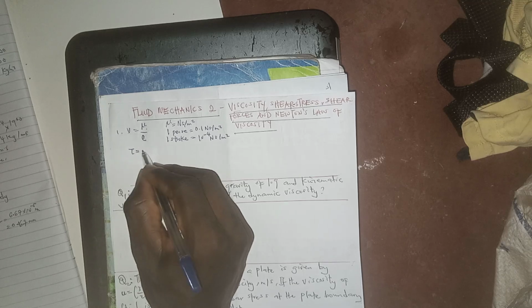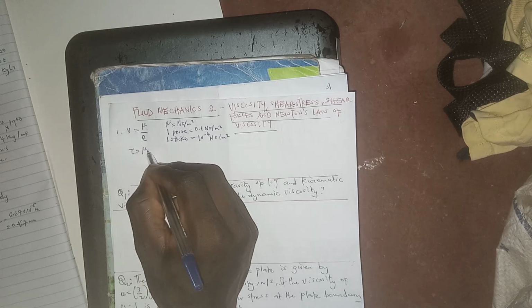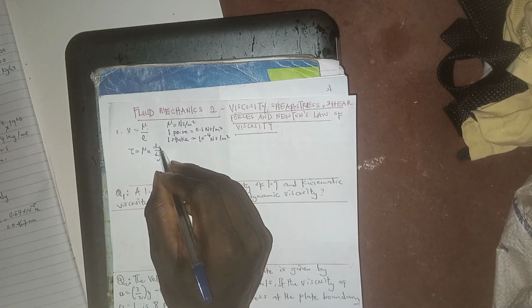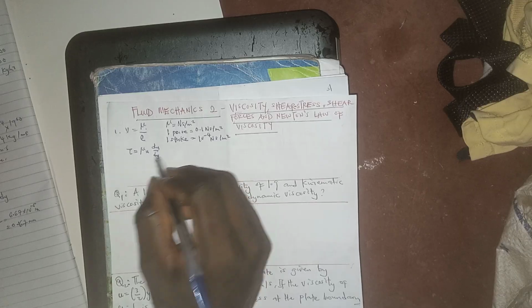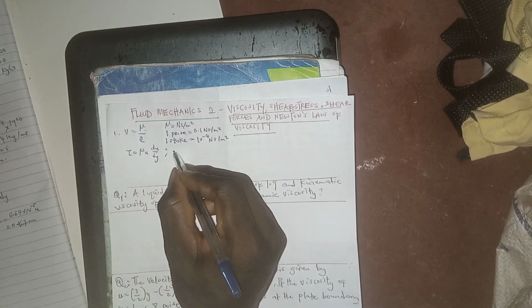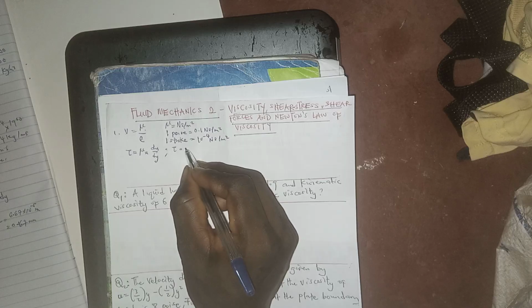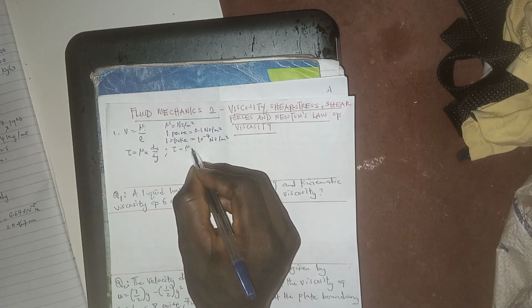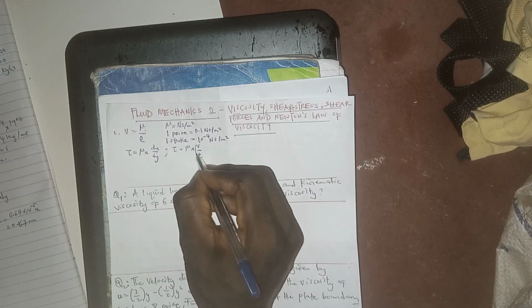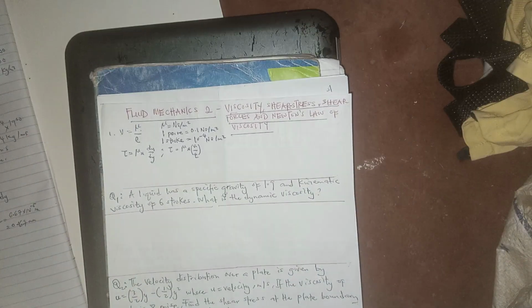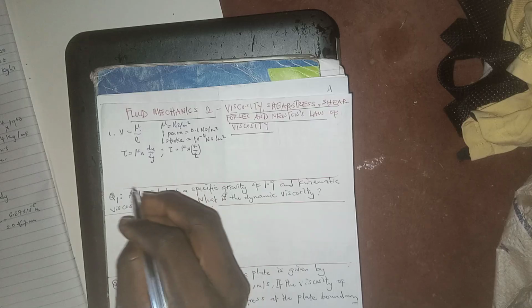The next formula is shear stress. Shear stress is equal to dynamic viscosity multiplied by du dy. This u is the velocity, this y is the thickness or distance. You can also have shear stress equal to dynamic viscosity multiplied by v over t, that is velocity and thickness, depending on how you are given.